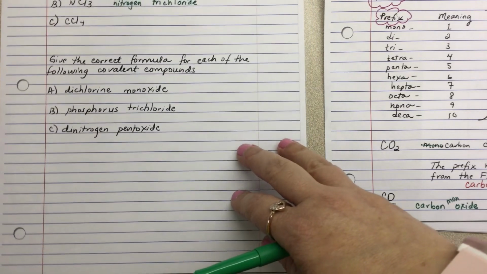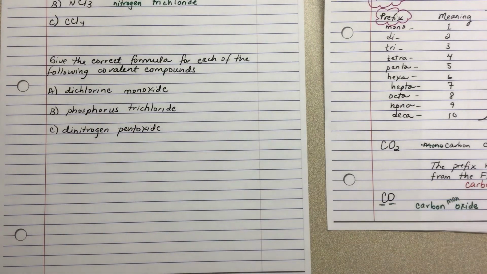And then I have here 3 examples where I'm giving you the name for you to write down the formula. Since this is only for covalent compounds, you don't have a mixture, you have only covalent compounds. But if you have a list of compounds, the first thing that you have to do is to check that you have ionic or covalent. For the ones that you're writing a prefix, it's only for your covalent compounds. You don't have to use a prefix for ionics.